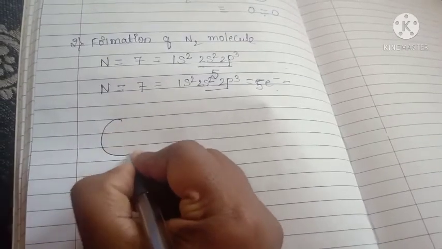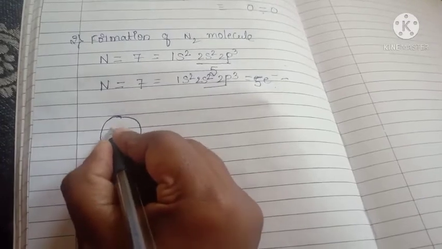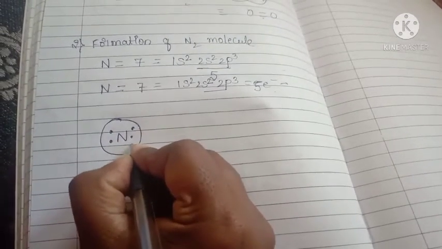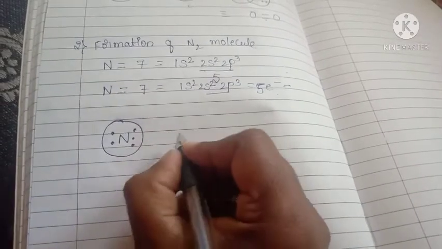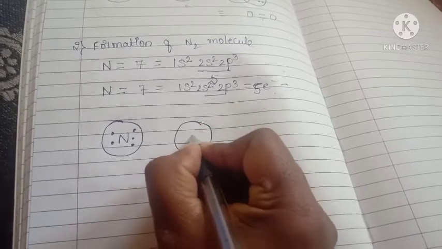Then you write one nitrogen atom. It has 1 lone pair of electrons and 3 bond pairs. Another nitrogen is also there.